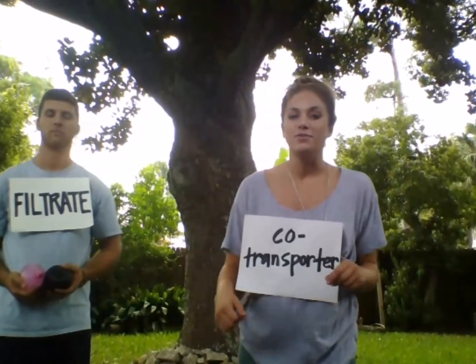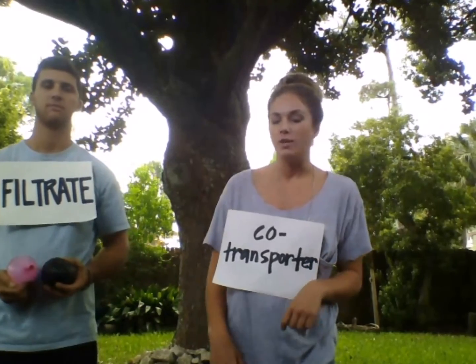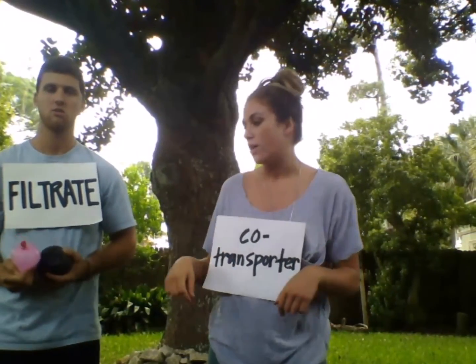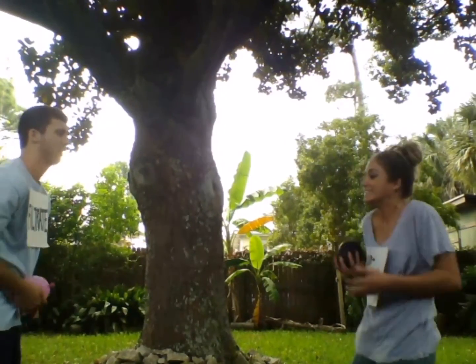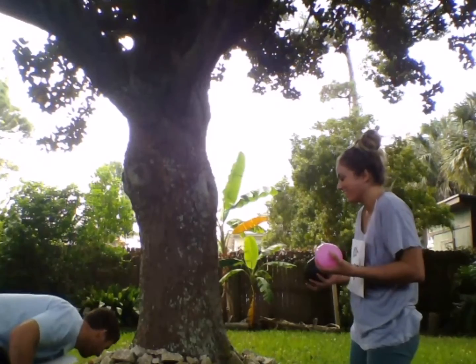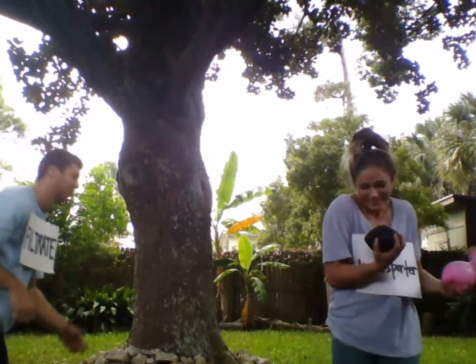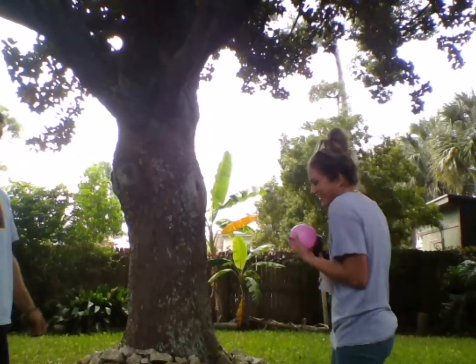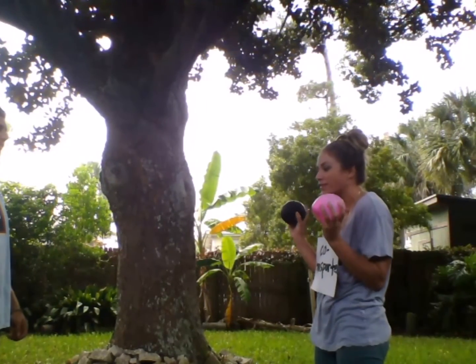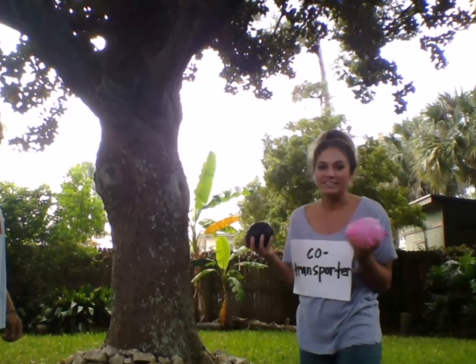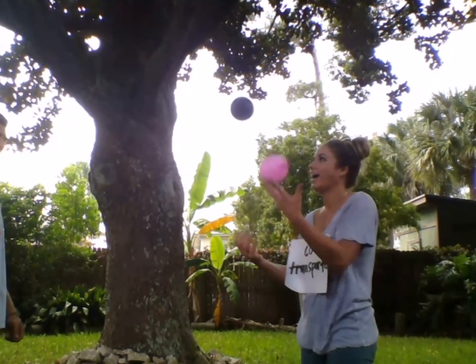Okay, so we're going to use balloons to show the relationship between glucose and sodium in the filtrate and how the cotransporter works. So for this example, glucose is going to be our pink balloon and sodium is going to be our black balloon. Okay. I'm sorry, filtrate. I'm fully saturated with glucose. I can no longer accept anything else. I'm at my transport maximum.